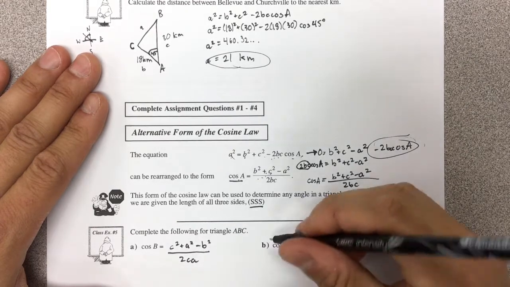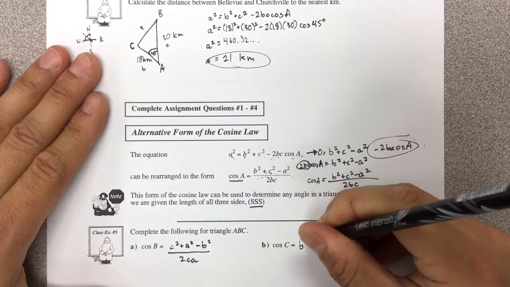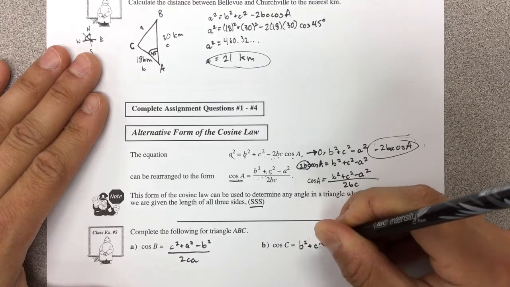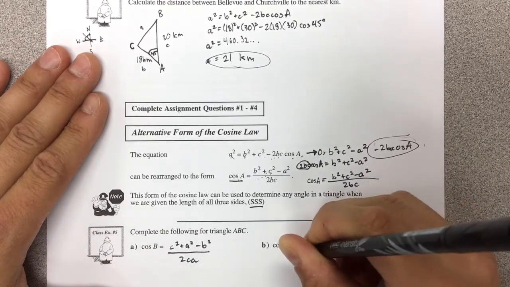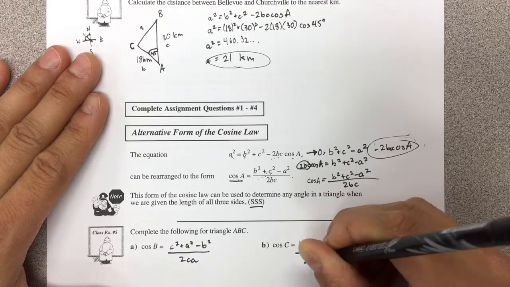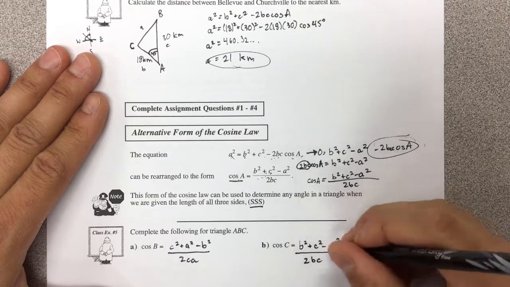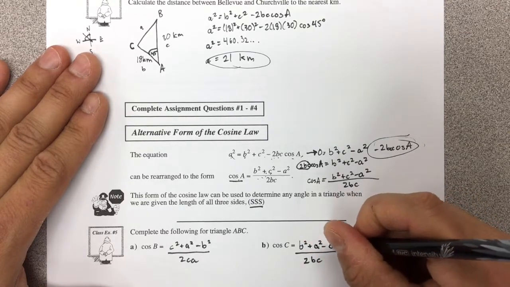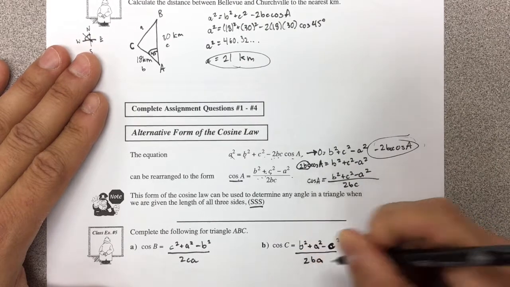So if we're looking for angle B, then we're subtracting side b and we're not dividing by b at all. Likewise with cosine C, this would become a squared plus b squared minus c squared divided by 2ab. Oh, sorry, this would be a squared, and this here would be c squared, and this would be ba.